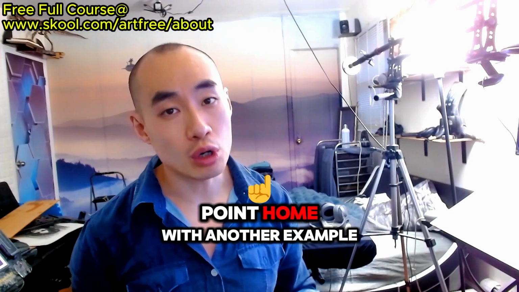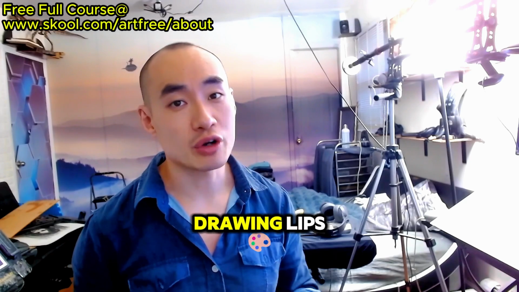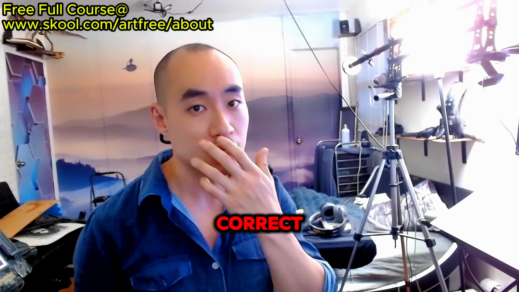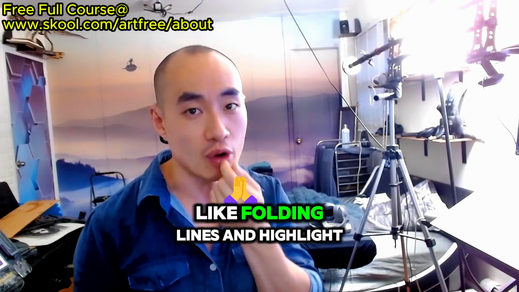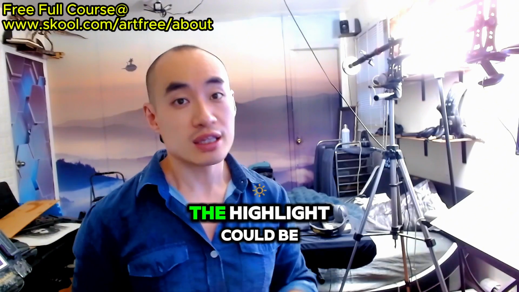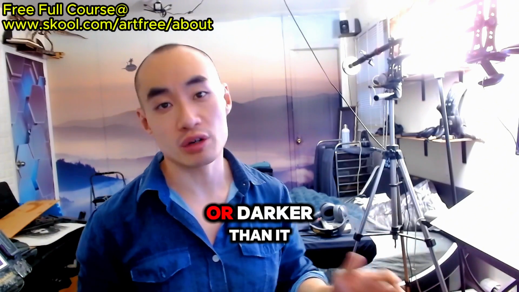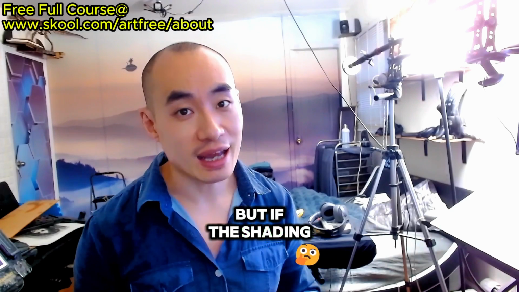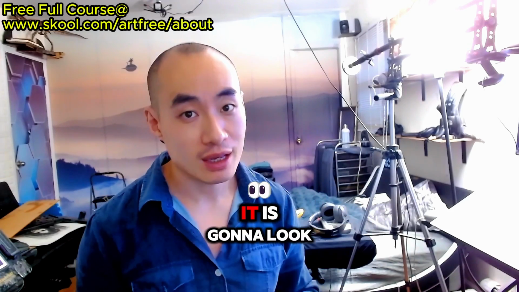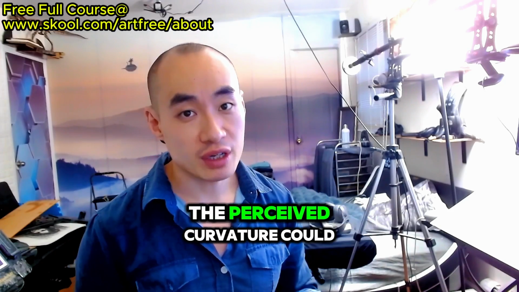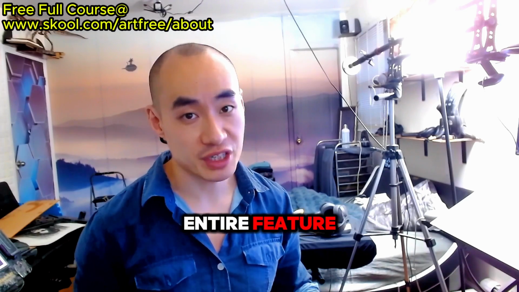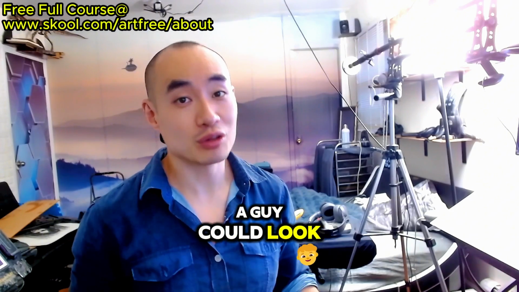So to drive the point home with another example, imagine you are drawing lips. It is much more important to get the shading and value gradient of the entire lip correct than the details like folding lines and highlight, if you do see them. The highlight could be 30% brighter or darker than it should be, and it would still look realistic. But if the shading and gradient of the lip is wrong by 30% at a larger level, it is going to look really off. The perceived curvature could be too much or too flat, which would screw up the entire feature. If you shade the lips too dark, a guy could look like he has lipstick on.